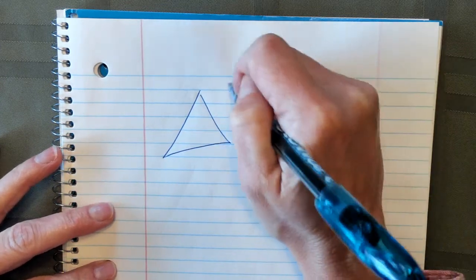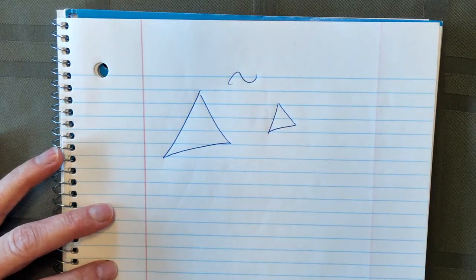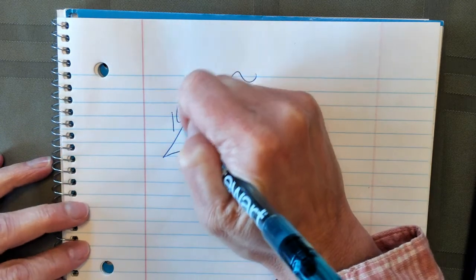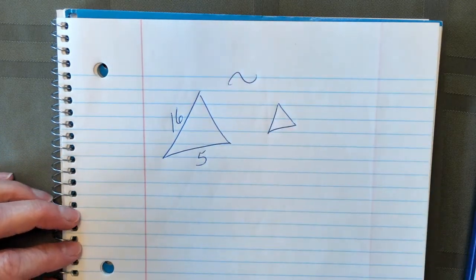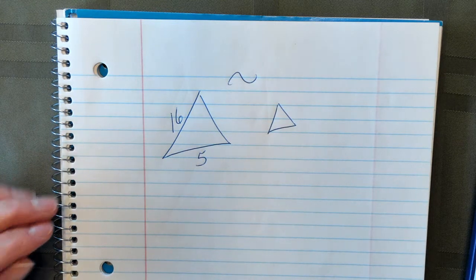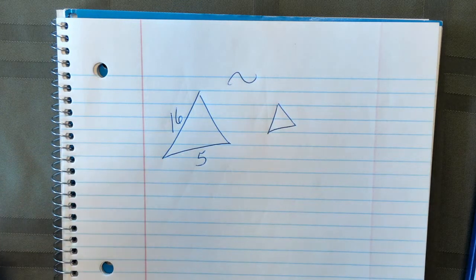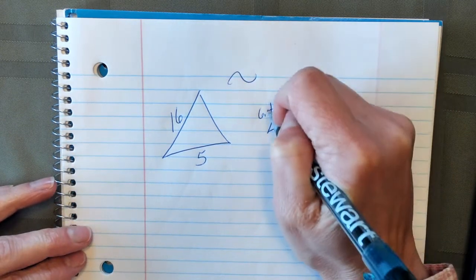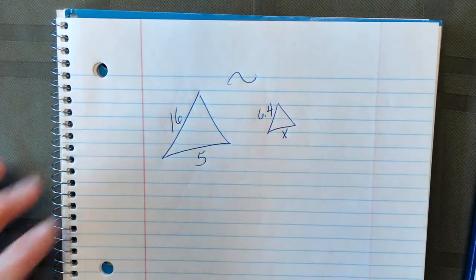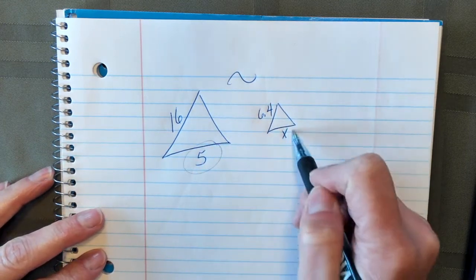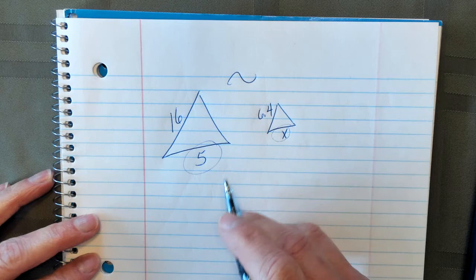So again, if I tell you guys that these two are similar triangles, and I say that this is 16 and 5, and this guy is 6.4, and this one is x. Okay. If it's drawn like this, we're probably pretty comfortable that those two are going to be our corresponding sides.